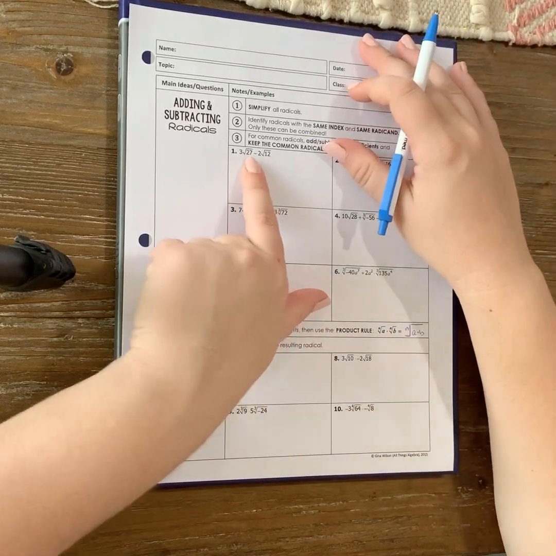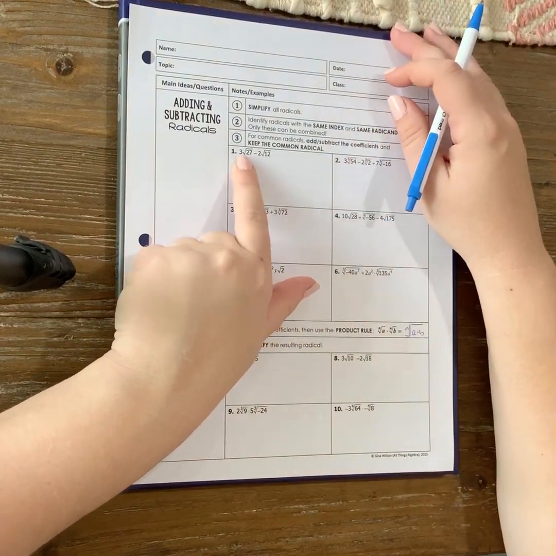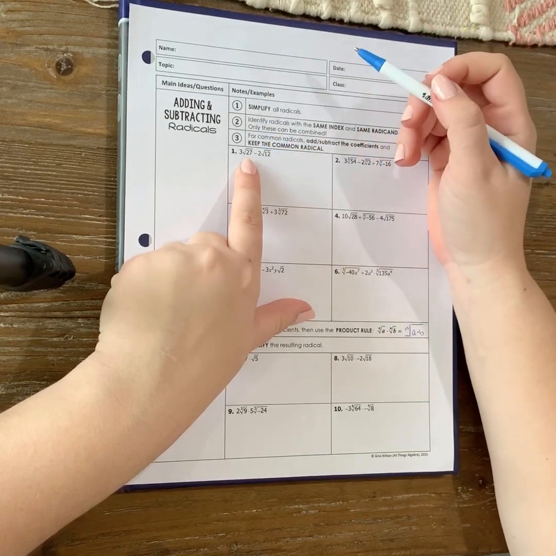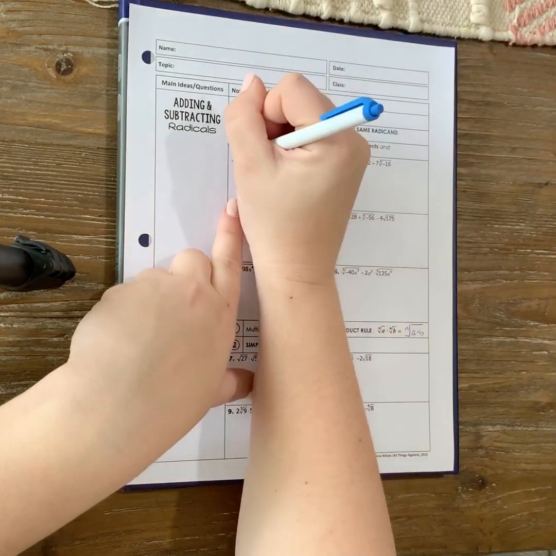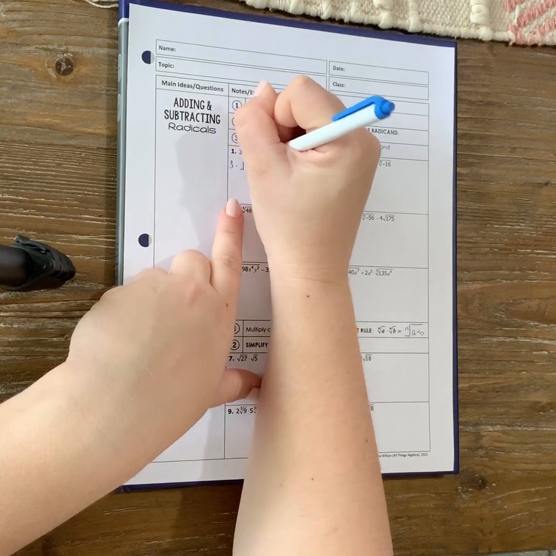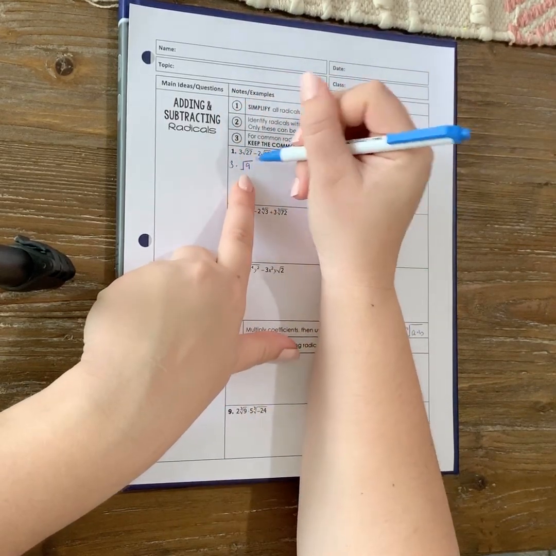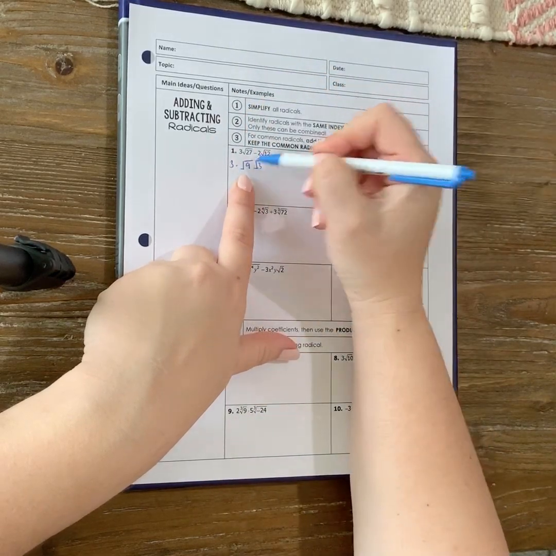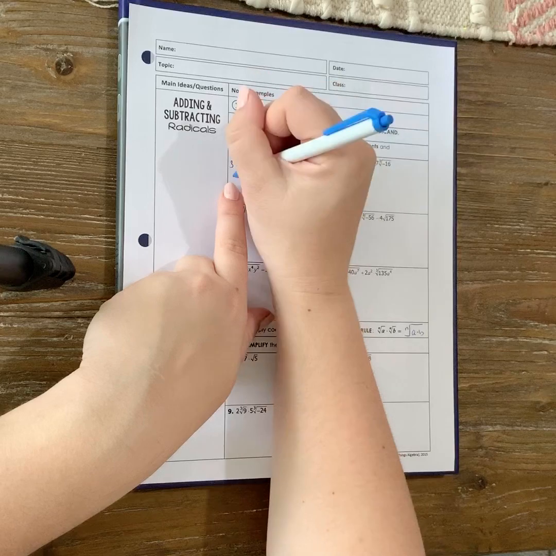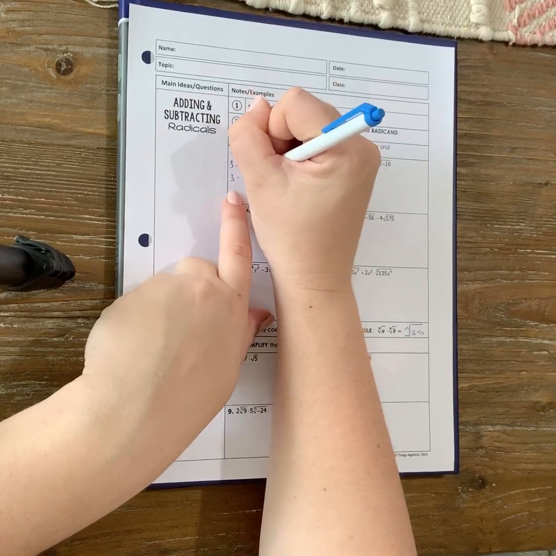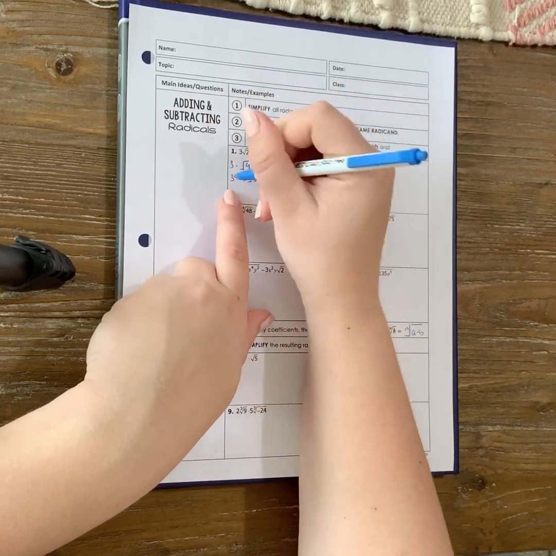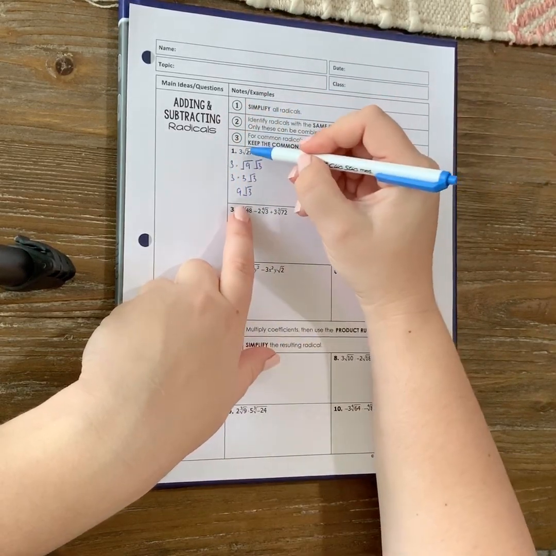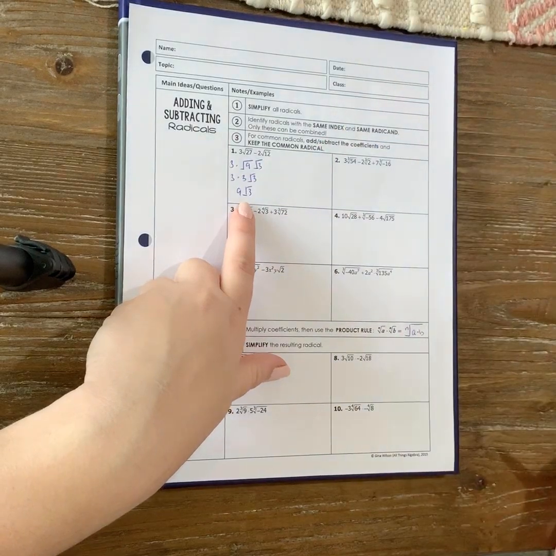So on number 1, you want to start off by simplifying down your radical. The largest perfect square that goes into 27 evenly is 9. So that 3 we just pull down. So 3 times the square root of 9, and 9 times 3 is 27. The square root of 9 is 3. 3 times 3 is 9. So we have 9 square root of 3 is what this 3 square root of 27 simplifies down to.